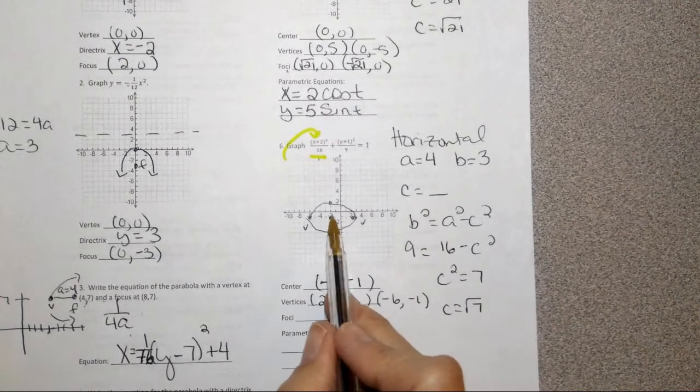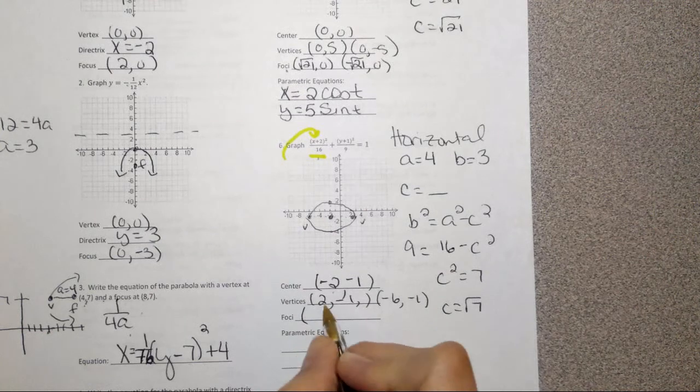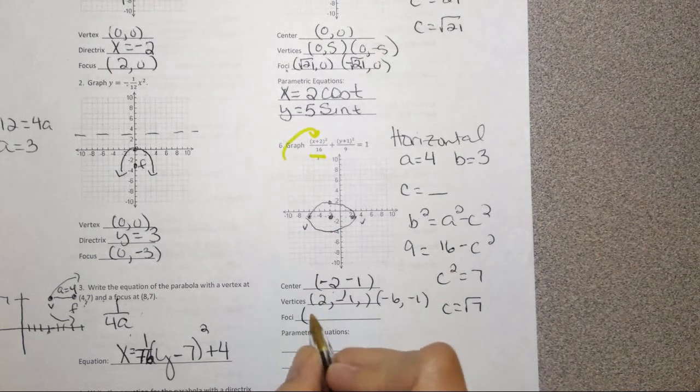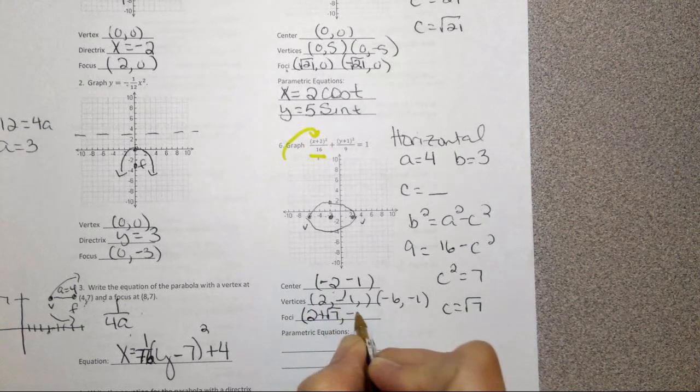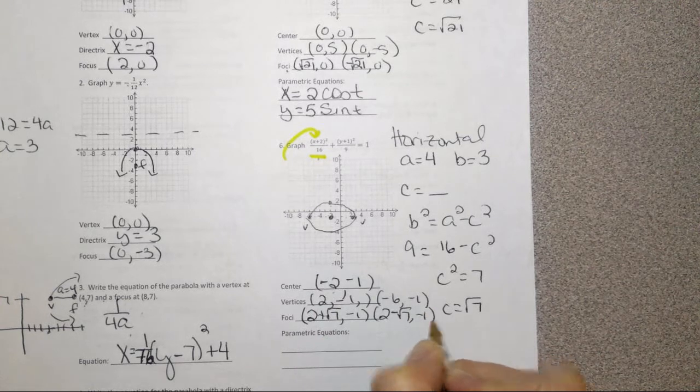So from the center, I'm going to go right the square root of 7 and left the square root of 7. So remember, my center doesn't start at 0, it starts at -2. So from the -2 coordinate, I'm going to go right the square root of 7. And from the -2, I'm going to go left the square root of 7.